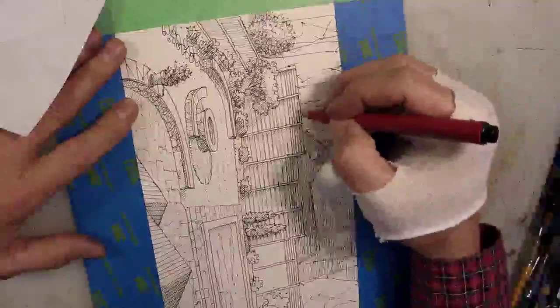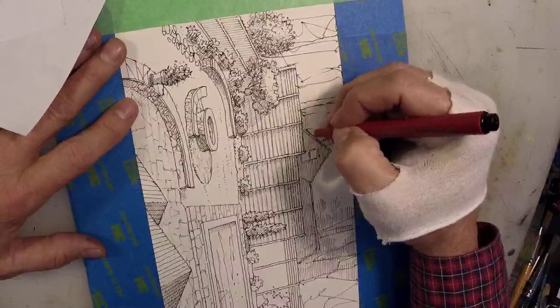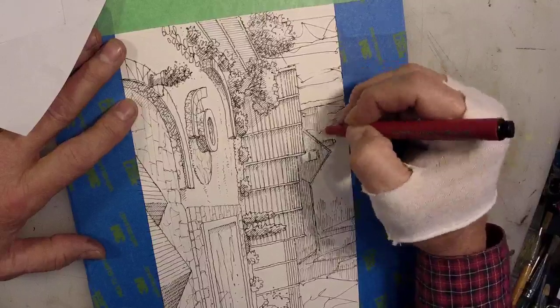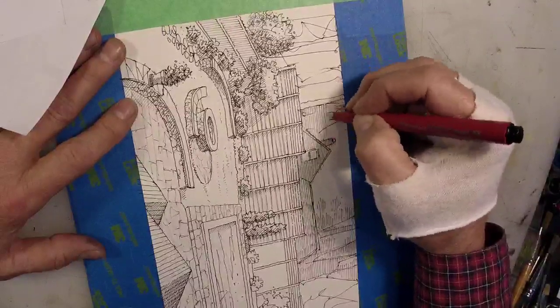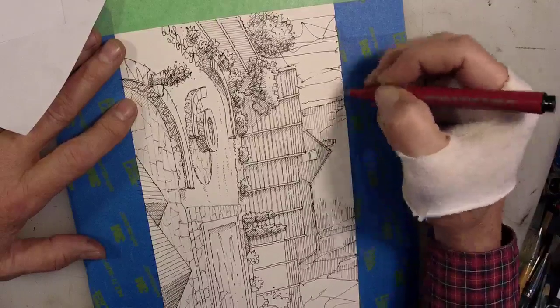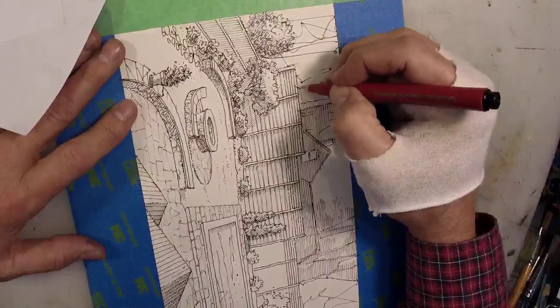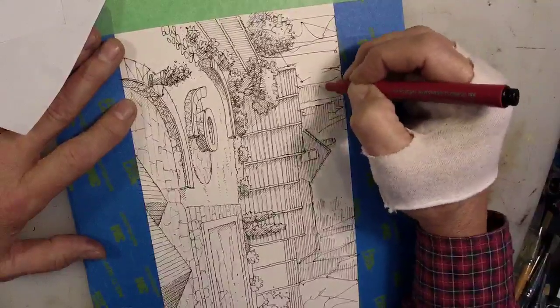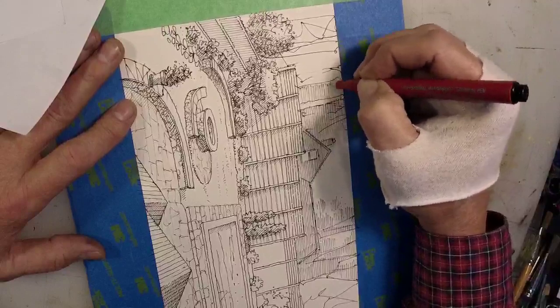Let's do some more shading up here in the distant part of the scene. And I'm going to leave this particular tree trunk, since I drew it rather carefully. I'm going to leave it light.